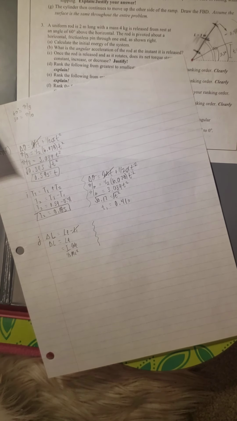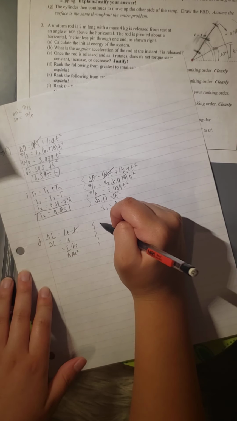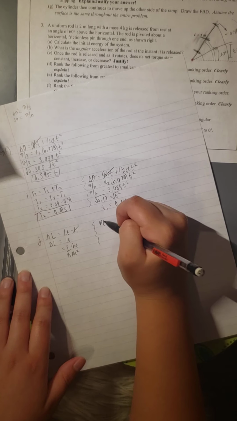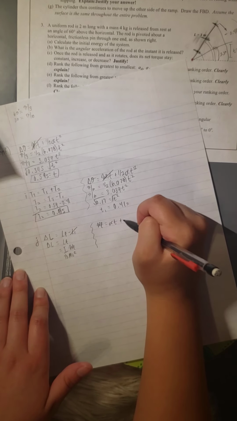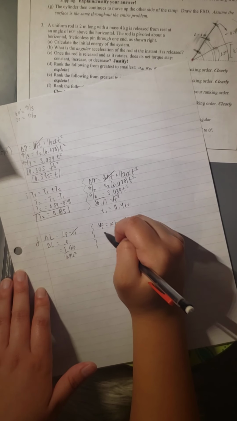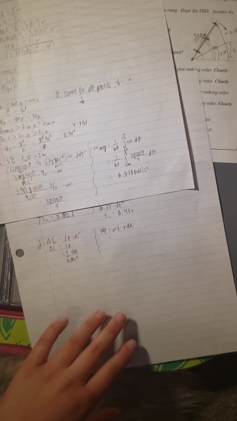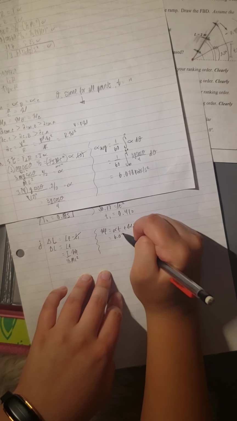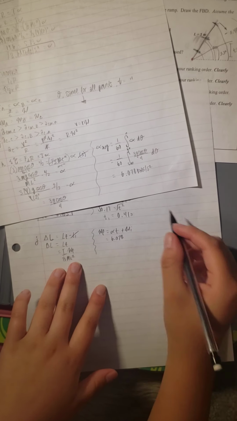So I'm going to use the final omega function, and we are going to use the acceleration we found and total time, because this is final omega.